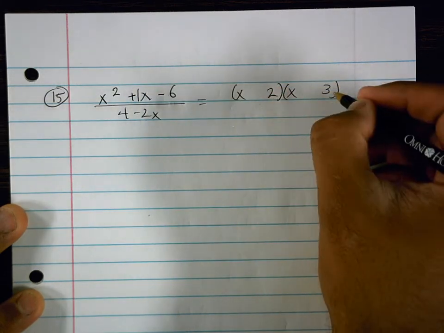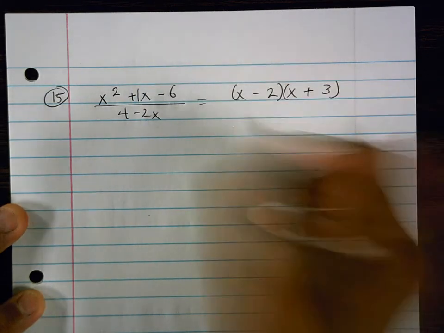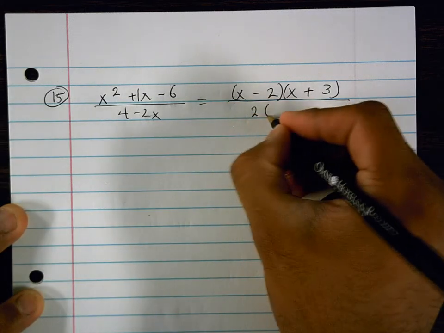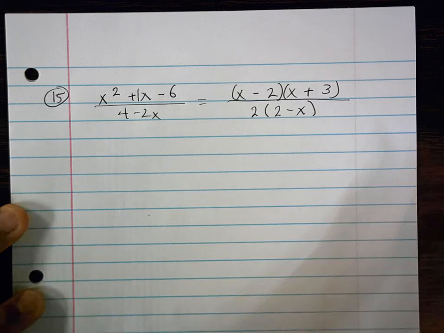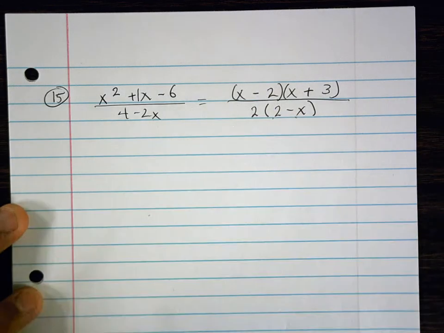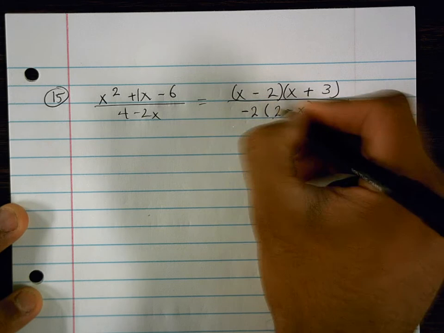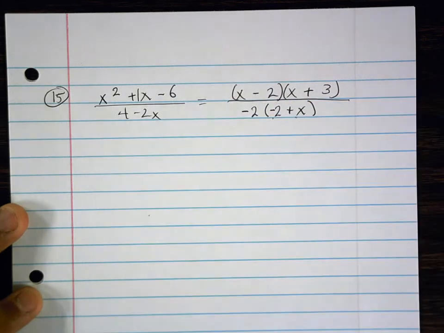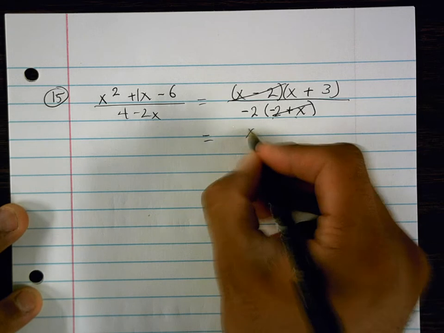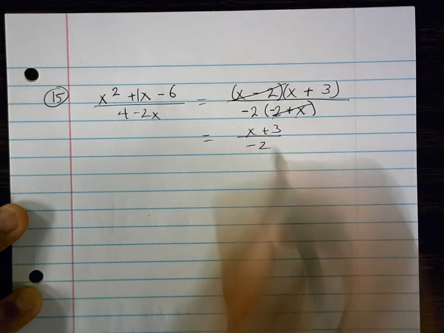It's got to multiply to a negative and add to a positive, so the bigger one has to be positive. Down below here, I got a GCF of 2. Okay, and you can see how these don't match, because that's a negative 2, that's a positive 2. So instead of factoring out a positive 2, I'm going to factor out a negative 2. Now they match. And I'm looking at x plus 3 all over negative 2.